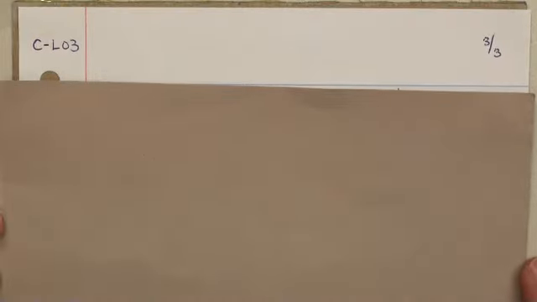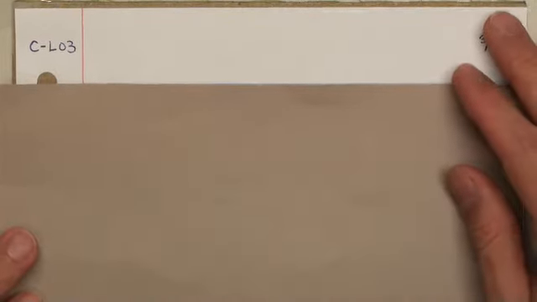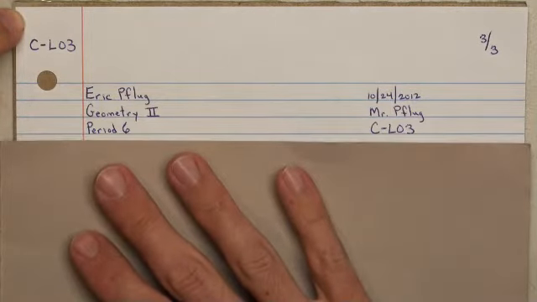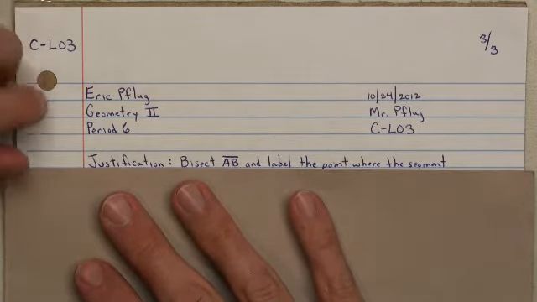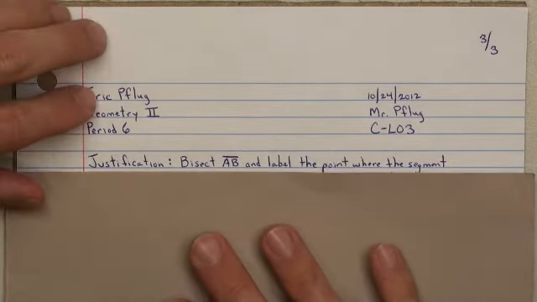And again, put C-L03 in the top left corner. This is construction 3, and this is the 3 out of 3. This is the third and final page. Put your heading. Okay? Now I want to go through the justification.